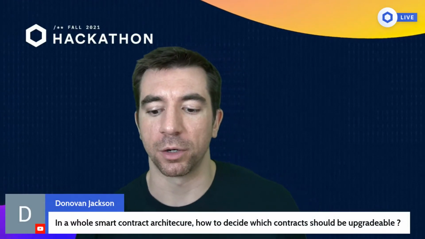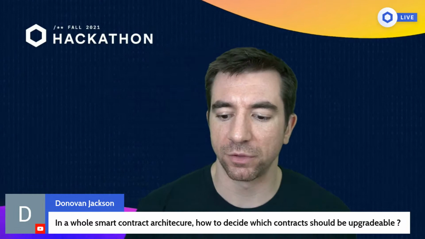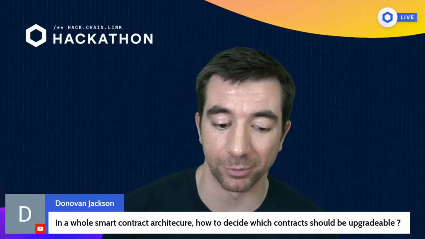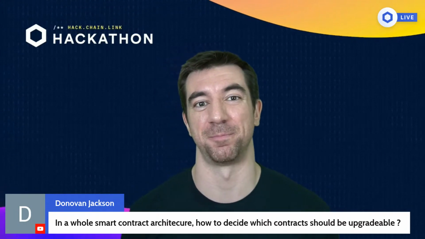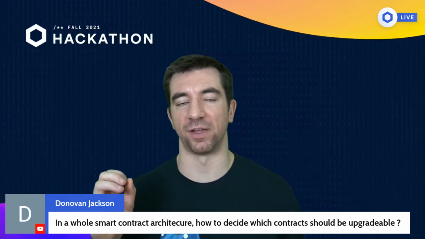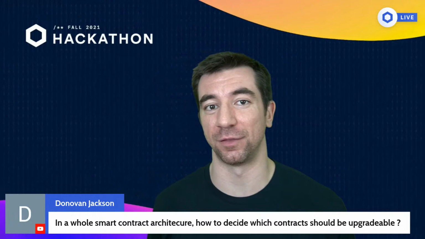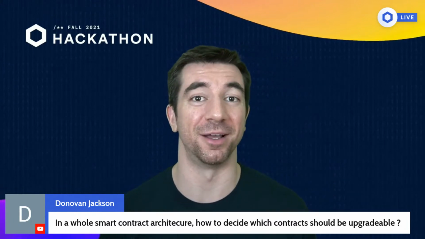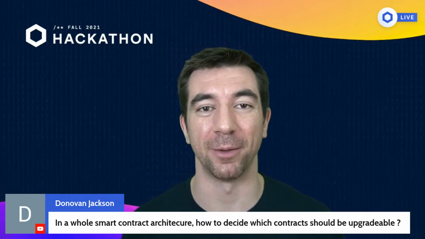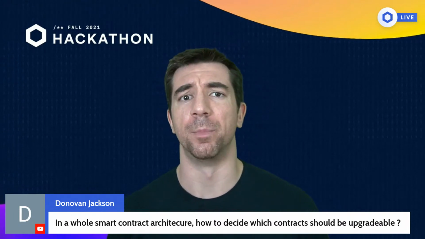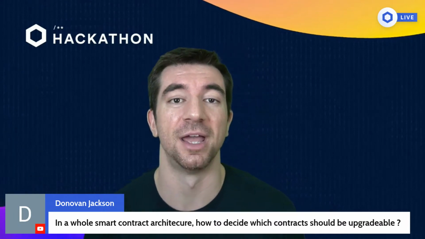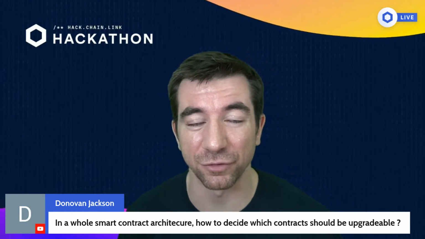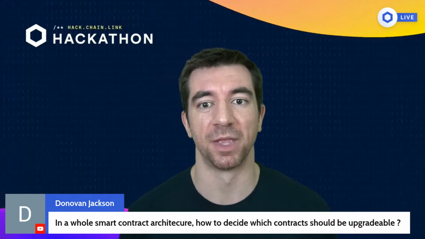In a whole smart contract architecture, how do you decide which contracts should be upgradable? This is another amazing question, and the answer is it really depends. Trail of Bits is a fantastic auditing service, and they actually recommend nobody does upgradable smart contracts, right? Which sounds like, wait, what? But they say that adds an unnecessary centralization vector, and unnecessary complications and complexity.